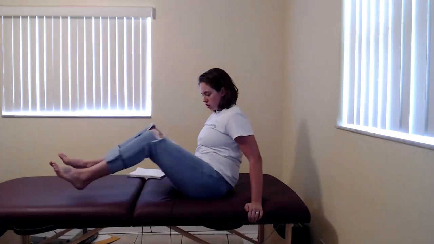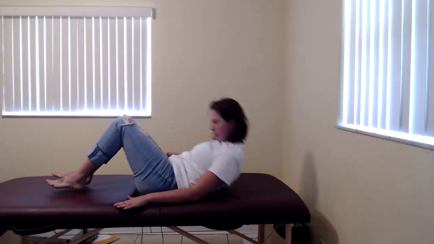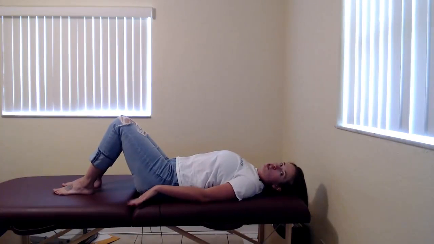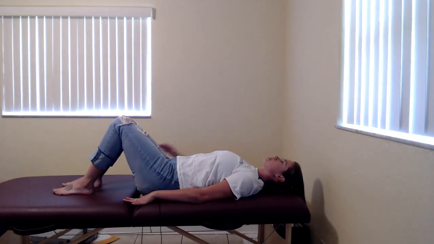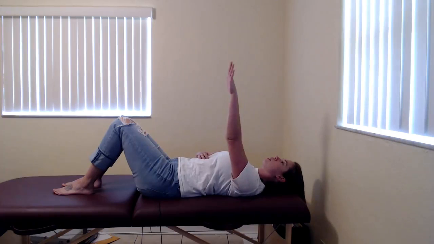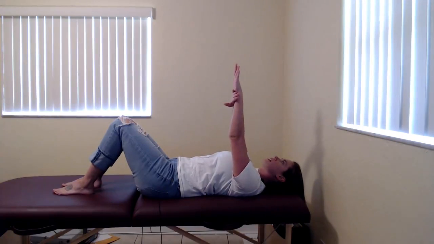Obviously, the best way is to do this laying down, laying like this. You can do this two ways. You can push down into the table to see what happens and then breathe, and I have a much better contraction there. Or you can have your arm up here and press against it with the other hand and then breathe.